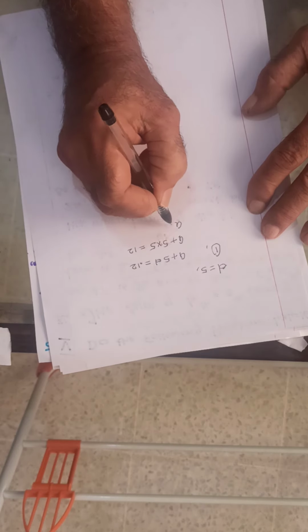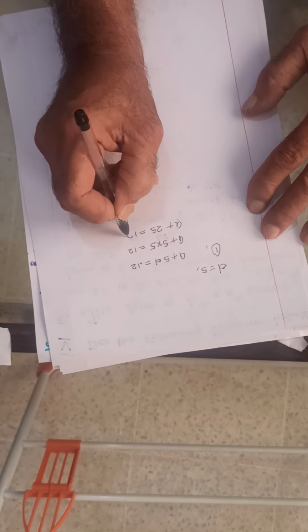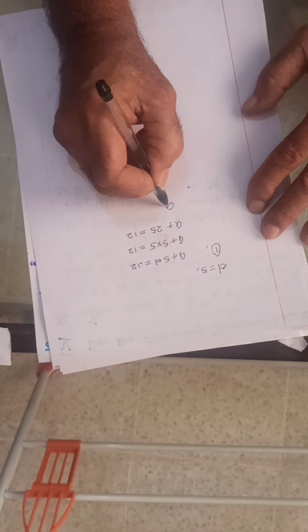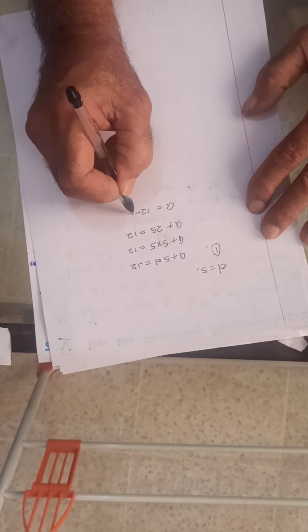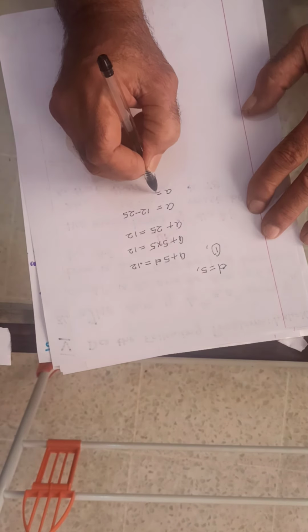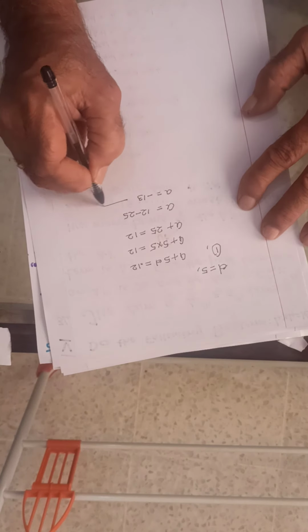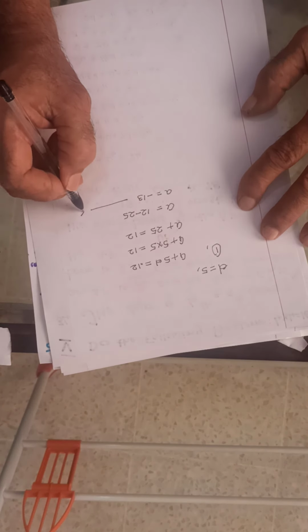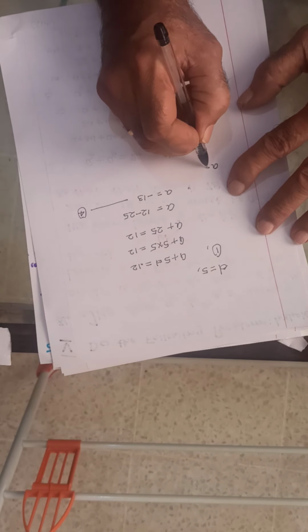A plus 25 is equal to 12. What is A? A is equal to 12 minus 25. How much? 12 minus 25 is minus 13. A is minus 13; call this equation 4. Now here A is equal to minus 13.